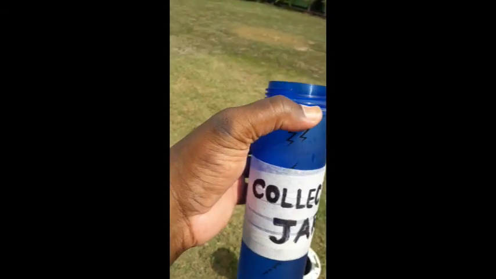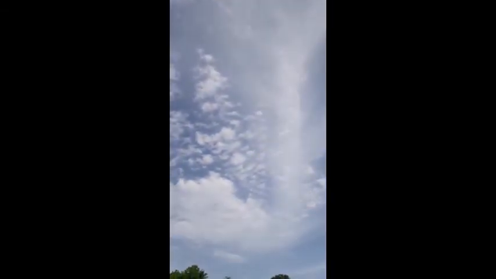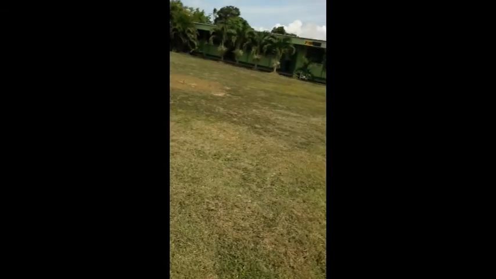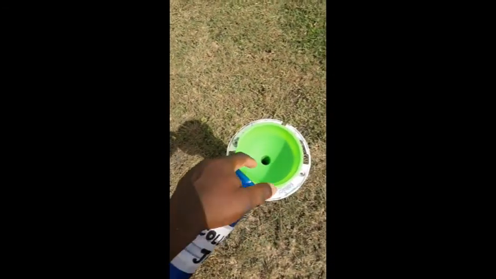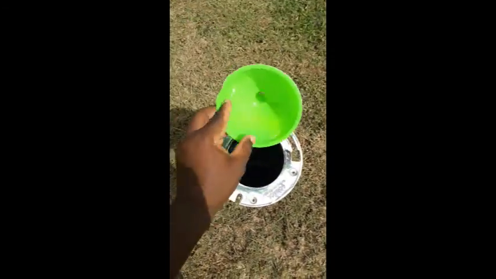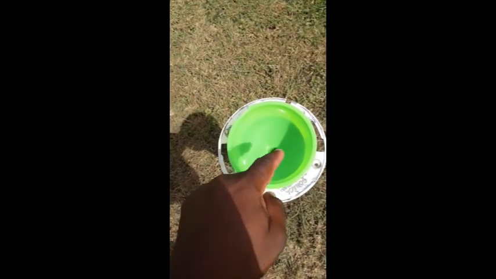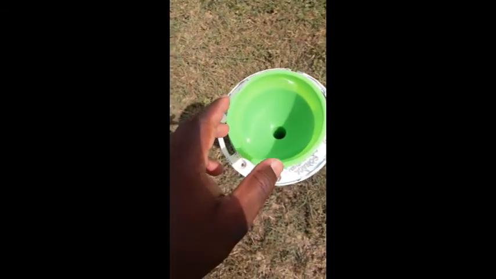So when the rain falls, it goes into the funnel, and the funnel directs or trickles it into the collecting jar.